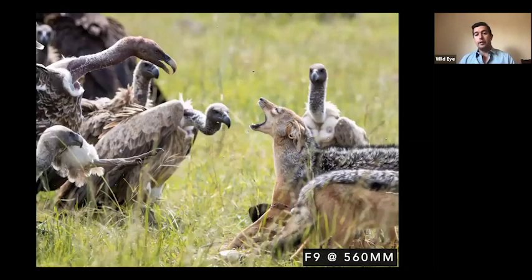Okay, then obviously interaction, a fantastic way to show that depth with f9. You can see all the vultures, even the vulture at the back behind the jackal is relatively in focus. But again, with something like this, you don't want to shoot at a very shallow depth of field, because if I shot this maybe at f4 or f5, only my jackal would have been in focus, which is my focal point, just because he's the main character of the story almost. I'm focusing on him, and with f9, I get those vultures in the back in focus as well.